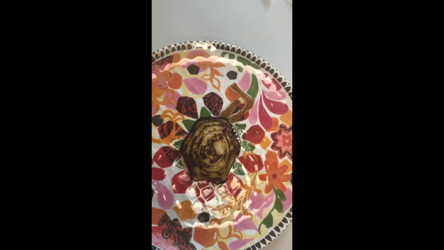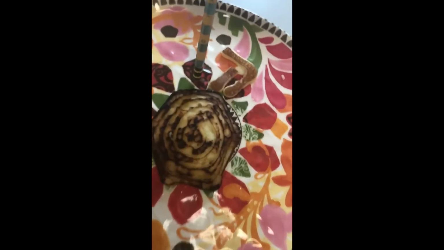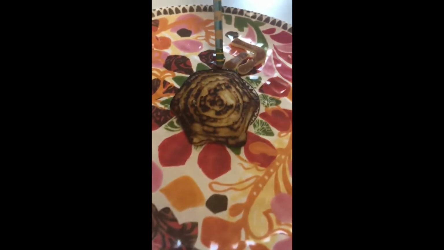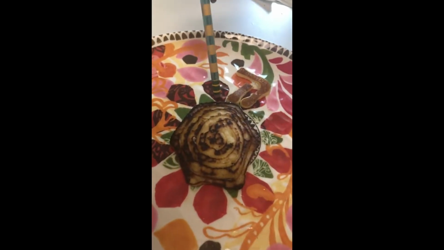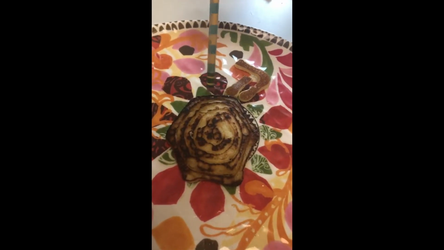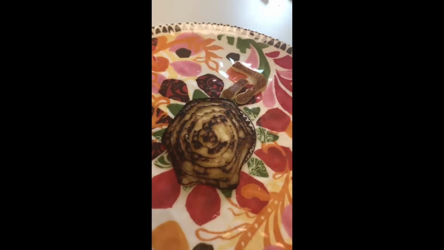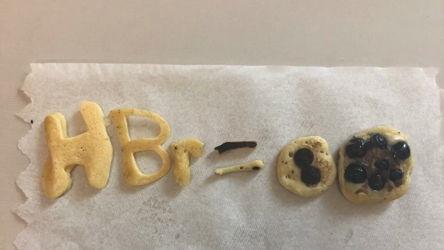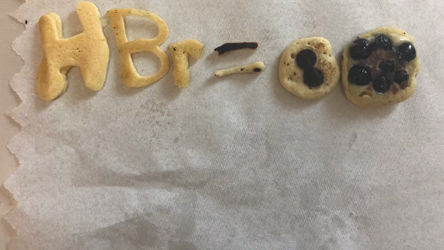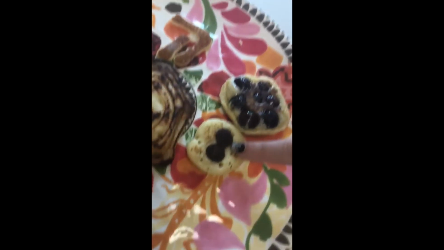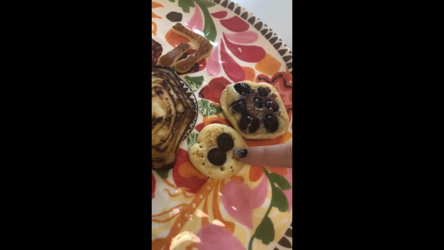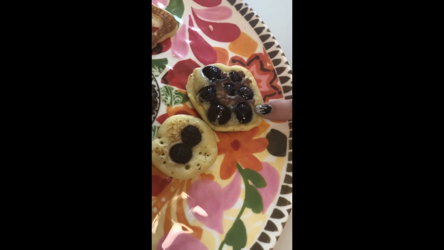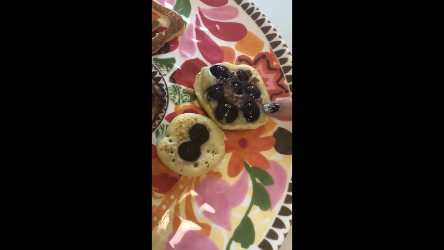So this is a 1-ethyl cyclohexene. Here is the hexene, where the reaction is going to happen. In this addition reaction, we're going to use hydrogen bromine. This has two chocolate chips on it, which means that it's hydrogen. And this has 7 blueberries on it, which means that it's bromine.